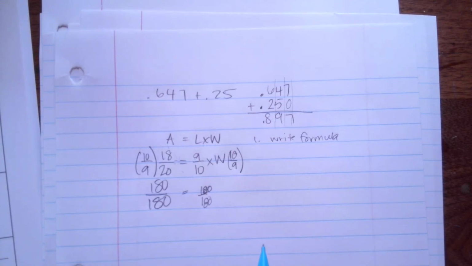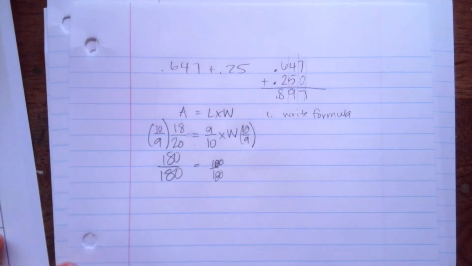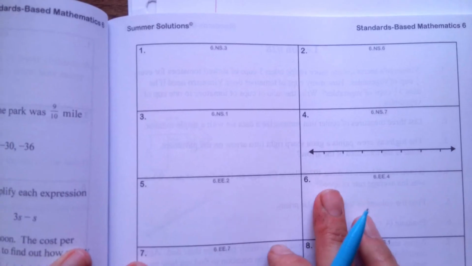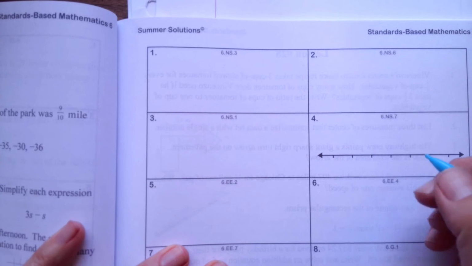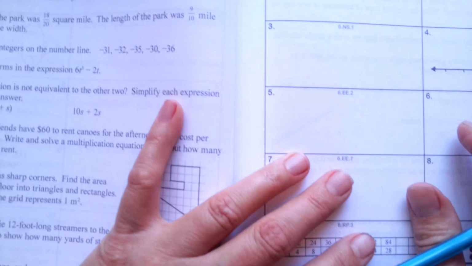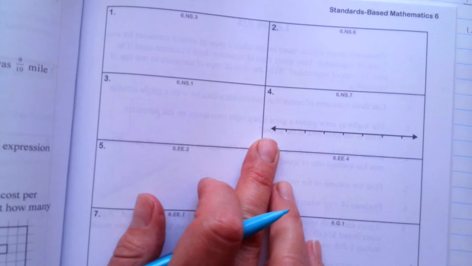Yeah. Okay. Then we're going to graph these integers on the number line. So here we have -31, -32. It's hard to show both pages, sorry. -35, -30, and -36. So how would we graph those here? You're going to try it.